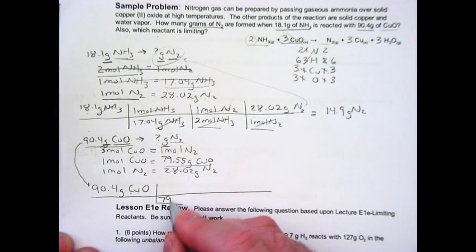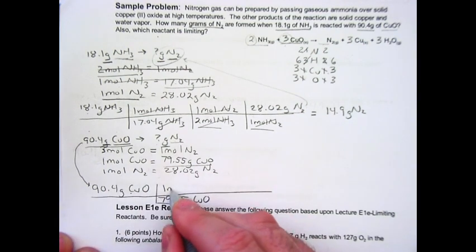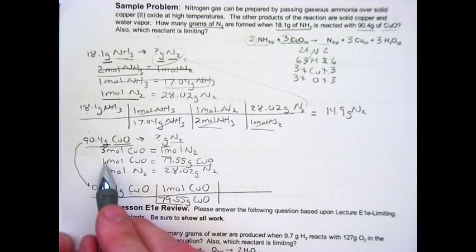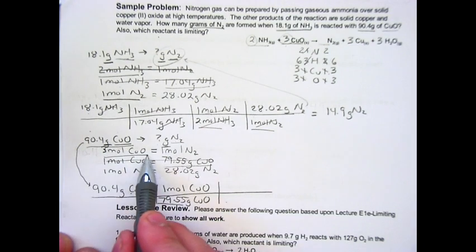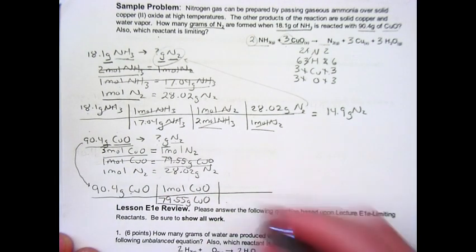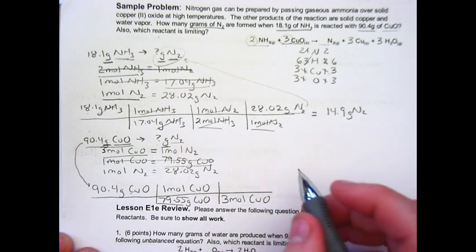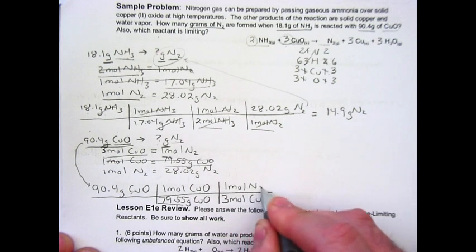So I put 79.55 grams copper 2 oxide, and it's equal to 1 mole of copper 2 oxide. Cross that out. I now have moles of copper 2 oxide on top. I want moles of copper 2 oxide on the bottom. I use those right there, since only one's not canceled out. So that's 3 moles of copper 2 oxide, and it's equal to 1 mole of nitrogen.